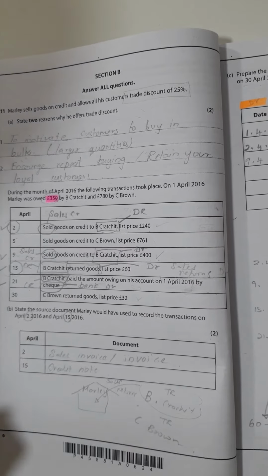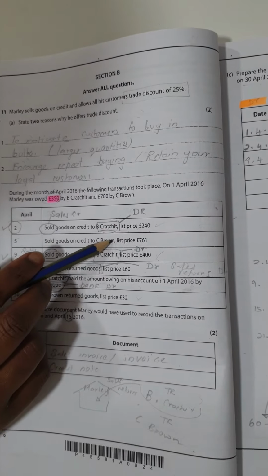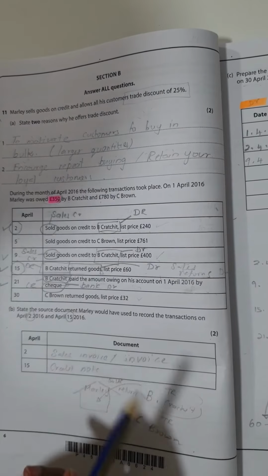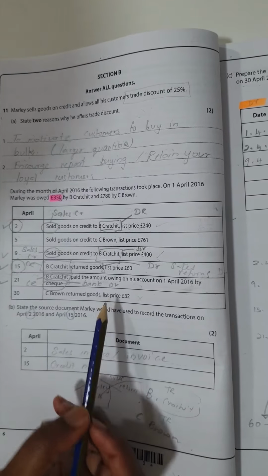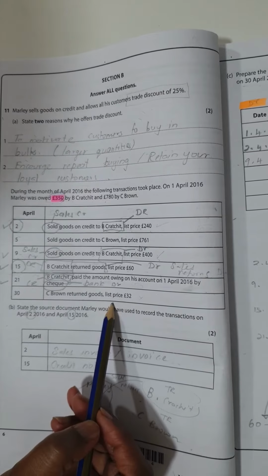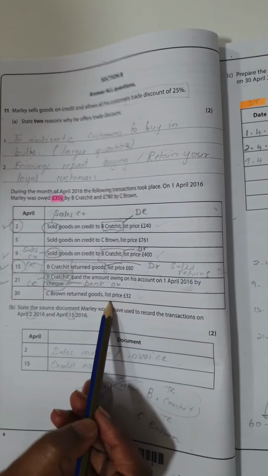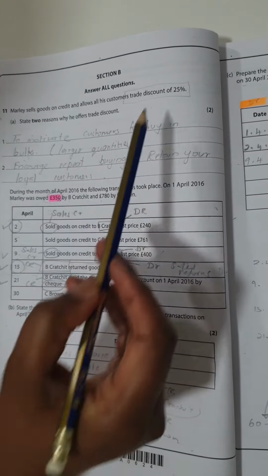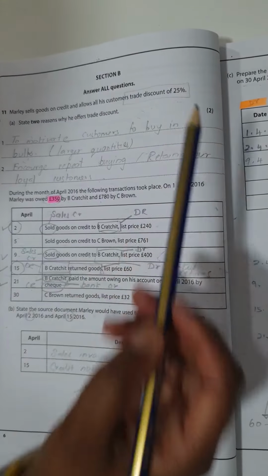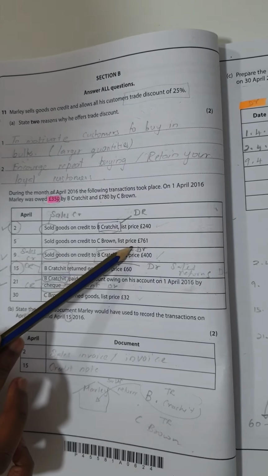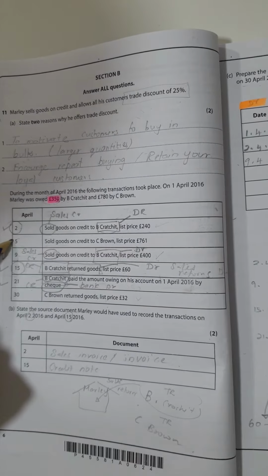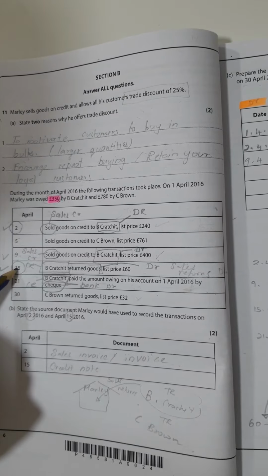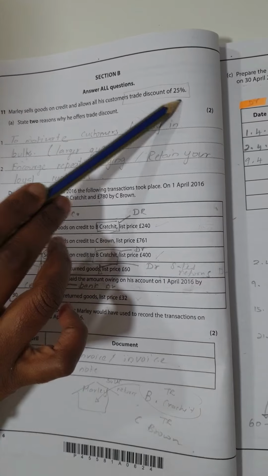Now one more point to note, all these are list prices. That means a list price is a price which is before the trade discount of 25%. So in each one of these cases, which occurred on 2nd, 9th and 15th, you're supposed to calculate the trade discount of 25%.